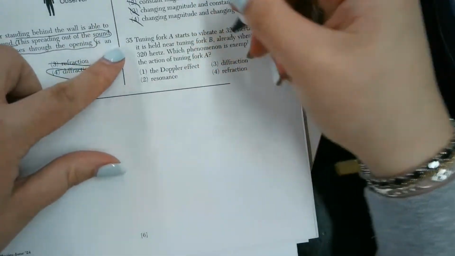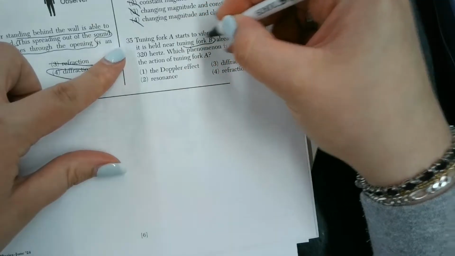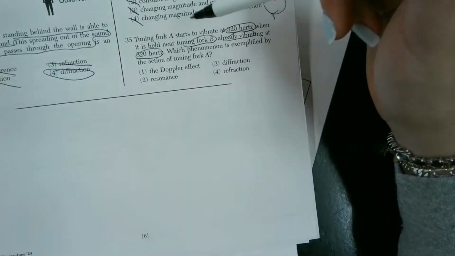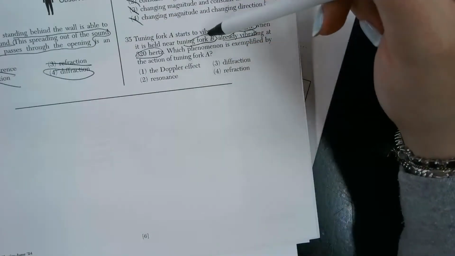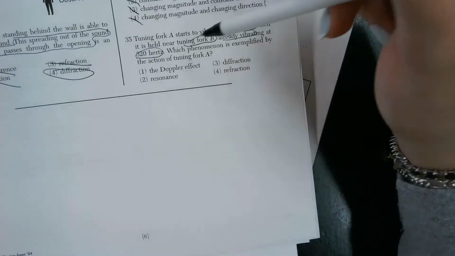35. Tuning fork A starts to vibrate at 320 hertz when it is held near tuning fork B, already vibrating at 320. Oh, I think I might have read that wrong. Tuning fork A starts to vibrate at 320 hertz when it is held near tuning fork B, already vibrating at 320 hertz. What phenomenon is exemplified by the action of tuning fork A?